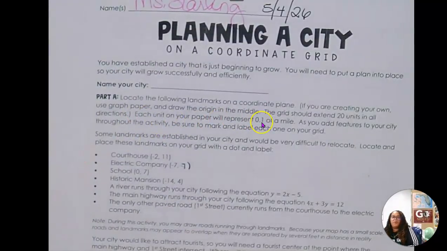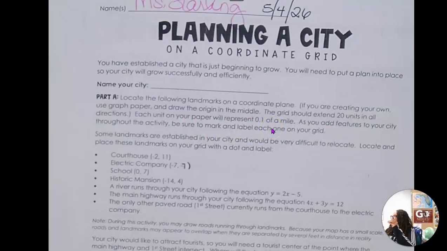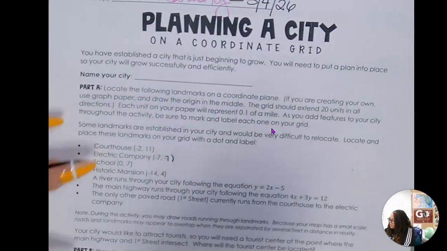Each unit on your paper will represent 1/10 of a mile. As you add features to your city throughout the activity, be sure to mark and label each one on your grid. So as you make a new part, you have to label it. I suggest use 2 letters.